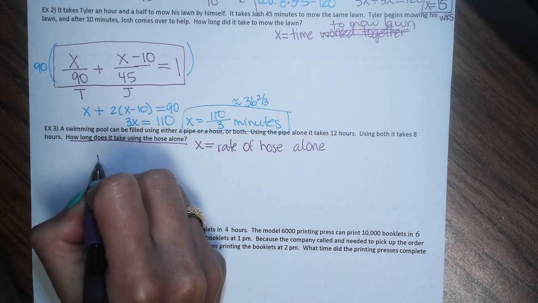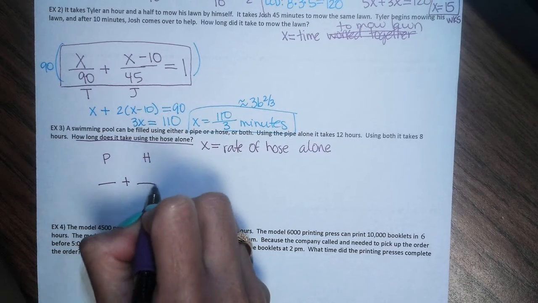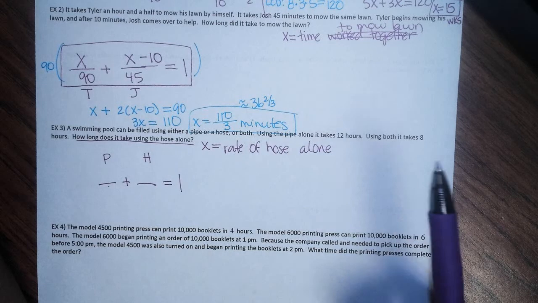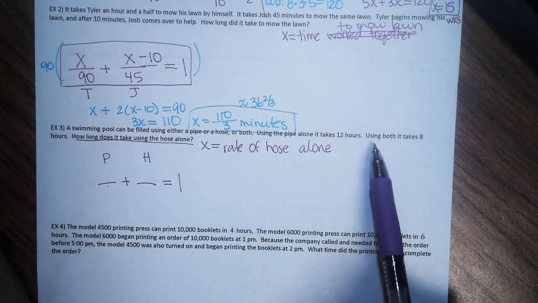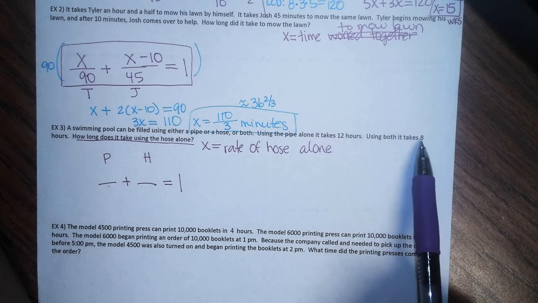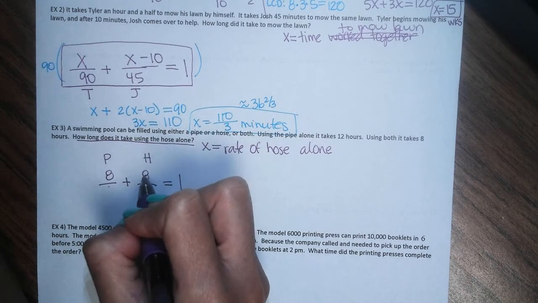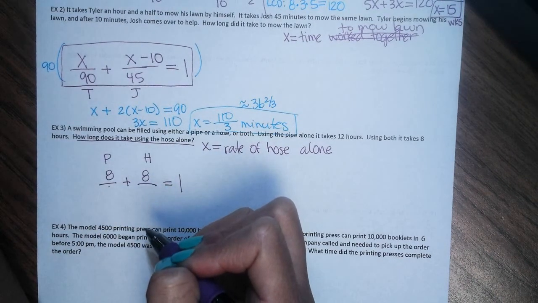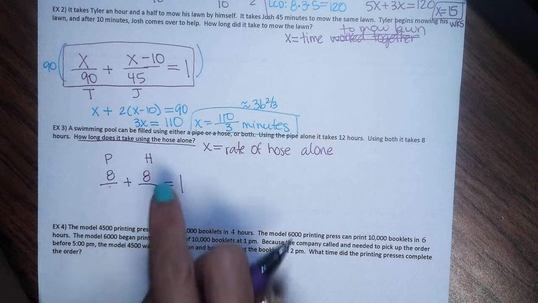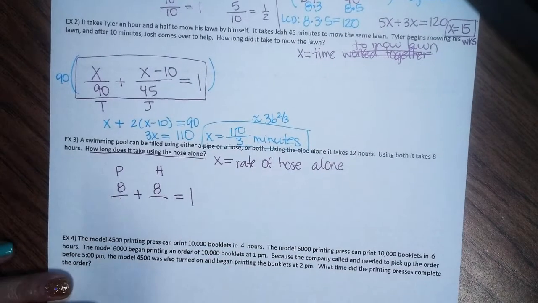We have a pipe and we have a hose. Together, we need some kind of fractions, and together they're going to equal filling one pool. This time the question tells you how long it takes both of them together to fill the pool. It says that it takes them 8 hours. So at the top, I'm going to put the 8 hours, because that's how much time they have to work together to fill the one pool. So the time worked will be 8 hours.